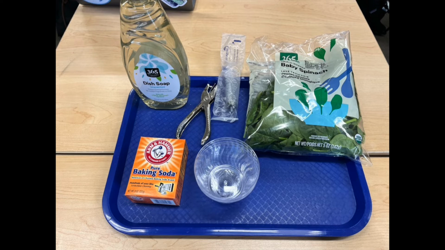For our experiment, we will be testing the presence of photosynthesis in spinach leaves. The materials you will need are sodium bicarbonate, or baking soda, liquid soap, a plastic syringe, leaf material, a hole punch, plastic cups, a timer, and a light source.